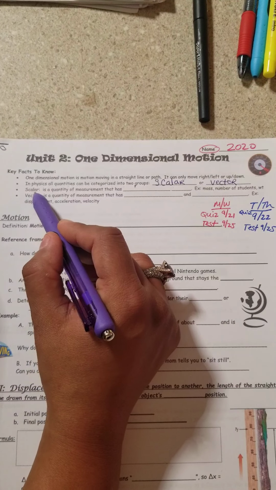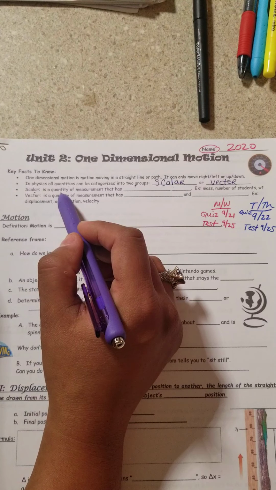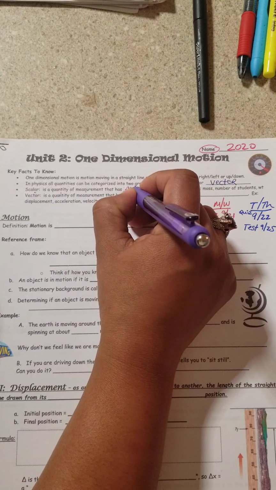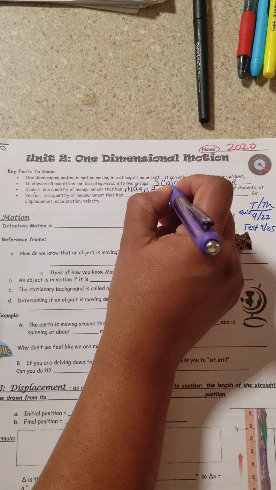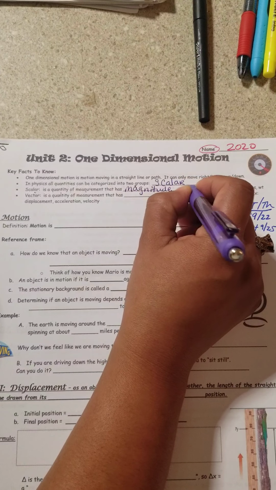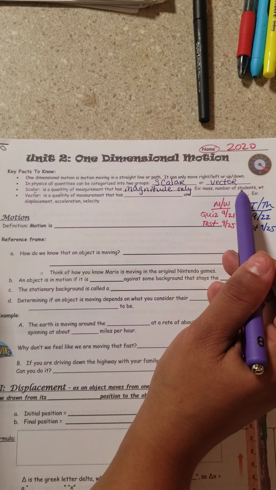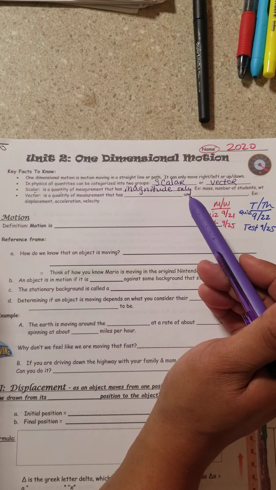Now, a scalar, let's look at that definition. A scalar is a quantity, remember, a number, of measurement that has what we call magnitude only. An example would be mass, the number of students, weight. So let me go ahead and throw out a few examples. 17 students.